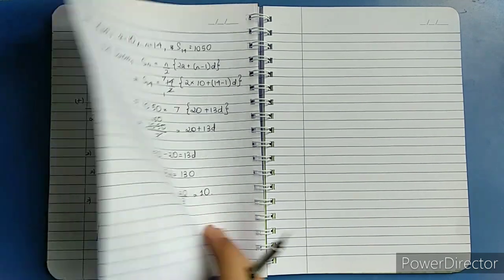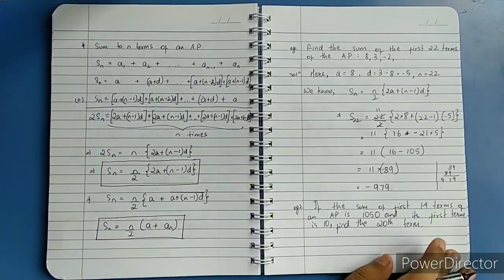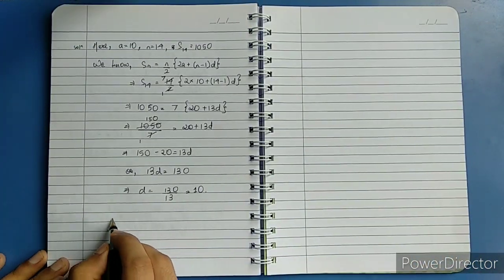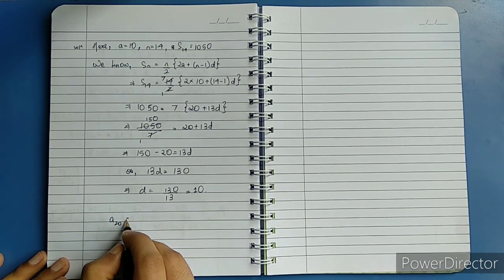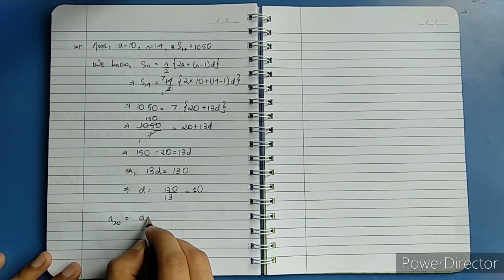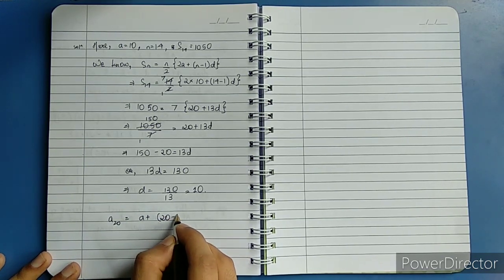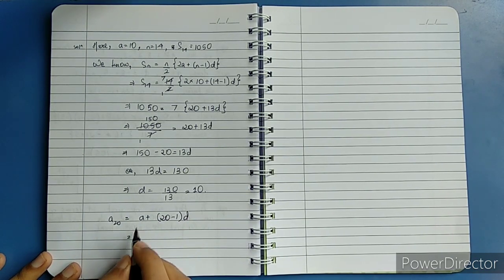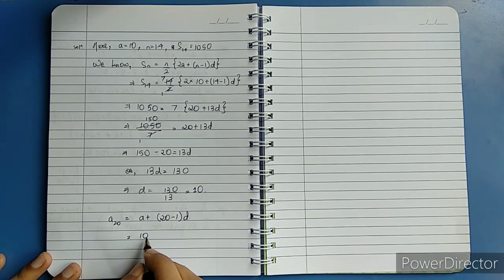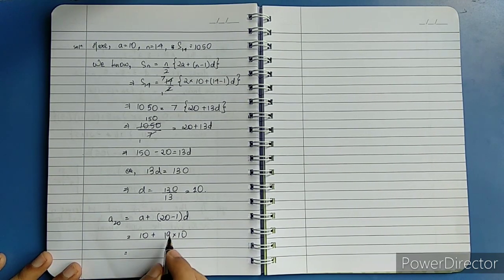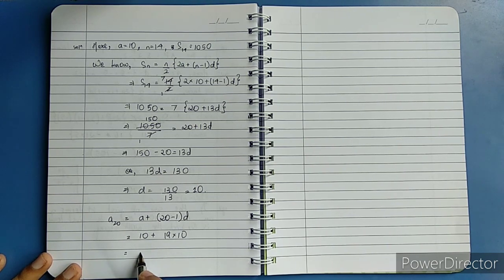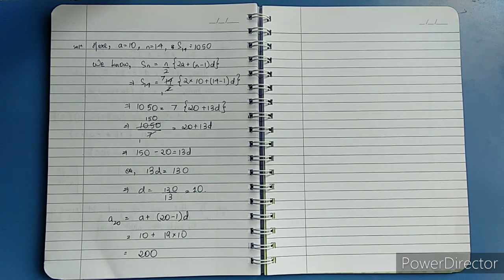What we needed to find was the 20th term. So A20, the 20th term, will become equal to a plus 20 minus 1 into d, which is equal to a is 10 plus 19 into 10. 19 tens are 190, plus 10 is 200. So our 20th term is 200.